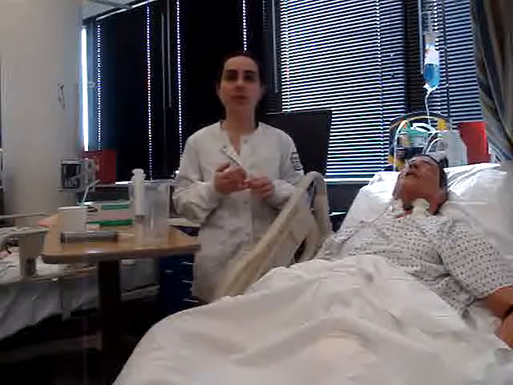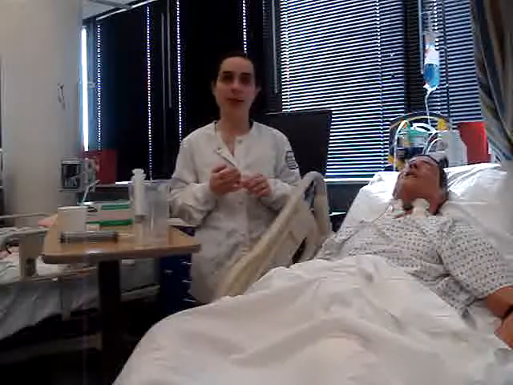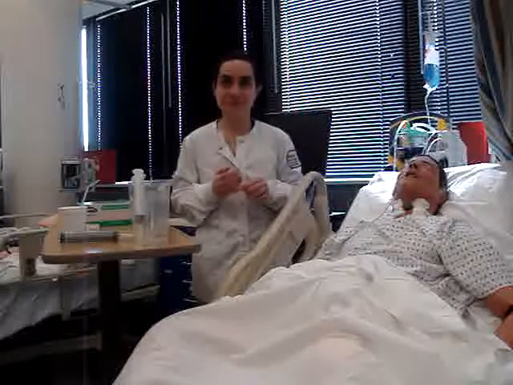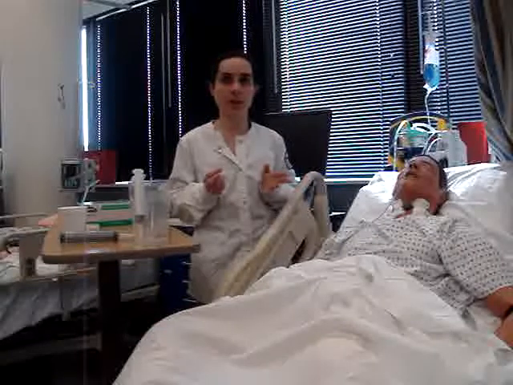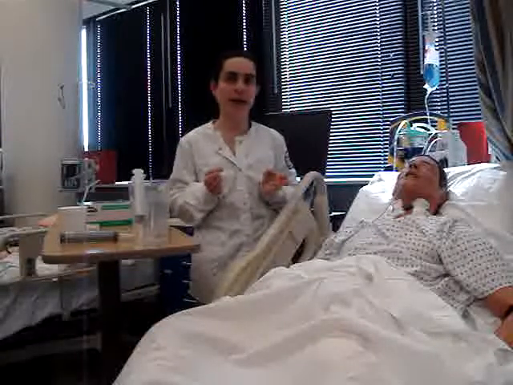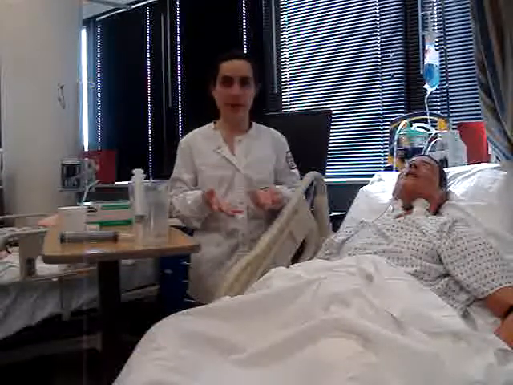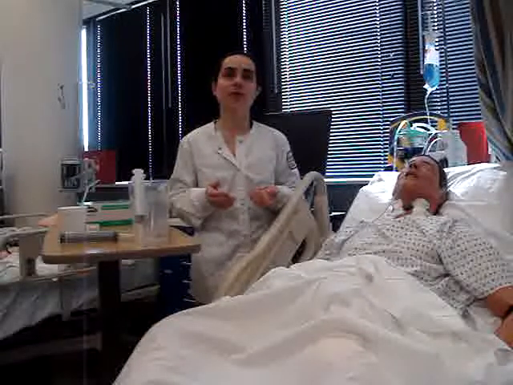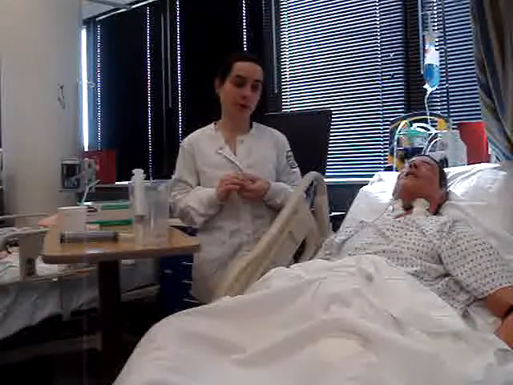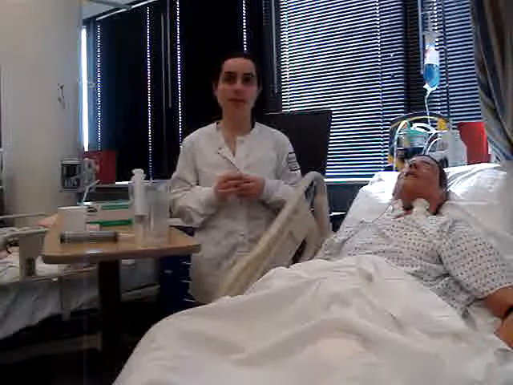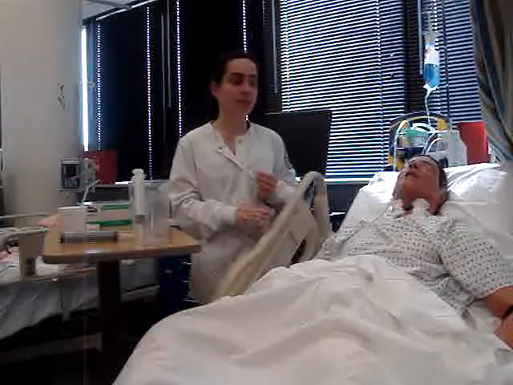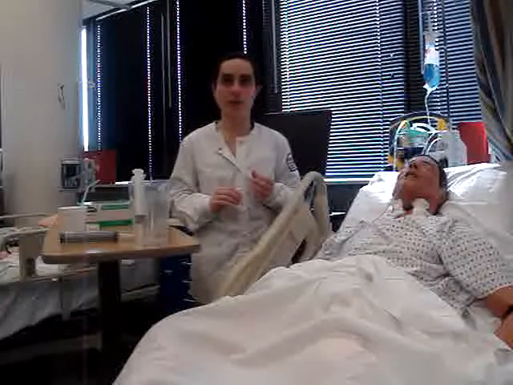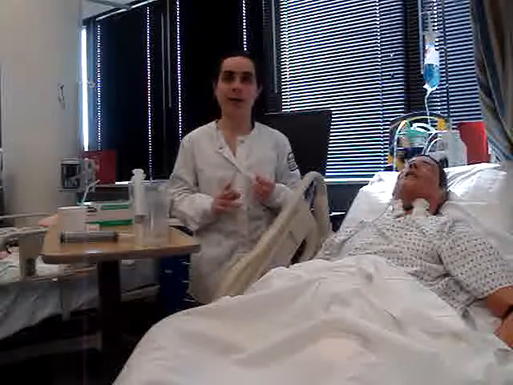I'll flush the feeding tube with 30 milliliters of sterile water again, and I'll also rinse the feeding bag and the tubing. I will clamp my tubing, and I'll disconnect the feeding setup from the feeding tube. What I want to do is maintain the patient in an upright position of at least 30 to 45 degrees for at least 1 hour after the feeding, so they don't aspirate.